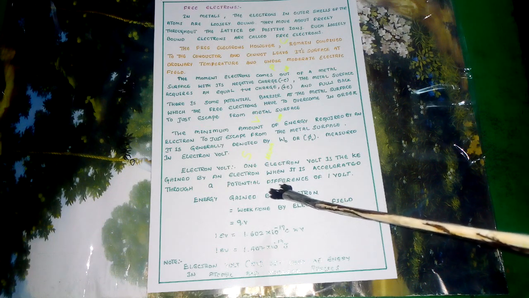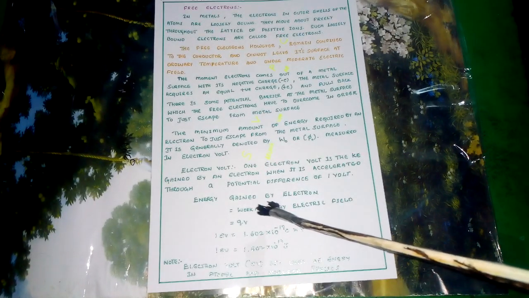This is the definition of electron volt. 1 electron volt is equal to 1.602 into 10 to the power of minus 19 coulomb into 1 volt potential difference. So 1 eV is equal to 1.602 into 10 to the power of minus 19 joule.